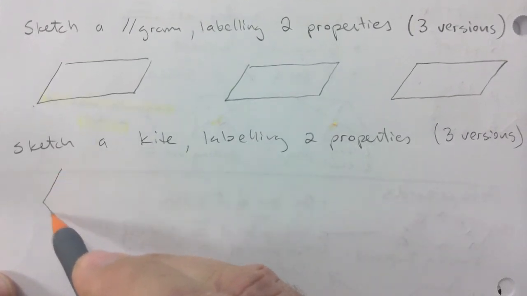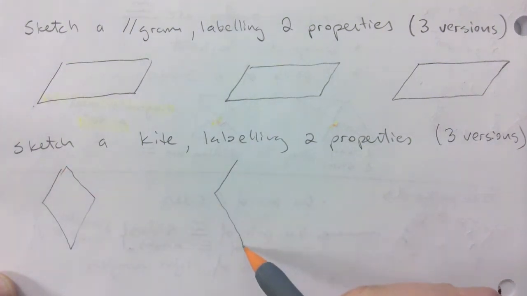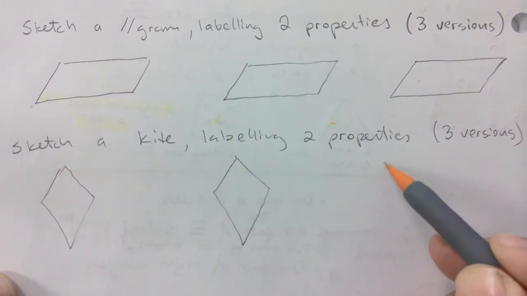So we're going to go kite number 1, kite number 2, kite number 3.